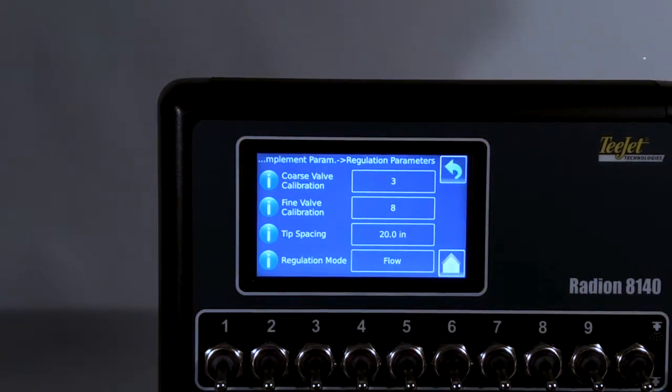If the valve is plumbed in bypass, starting calibration values, coarse, 9, fine, 5. If the valve is plumbed in throttle, suggested starting numbers, coarse 3, fine 3.